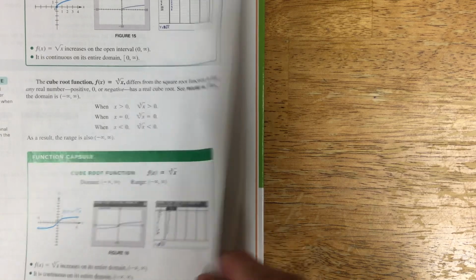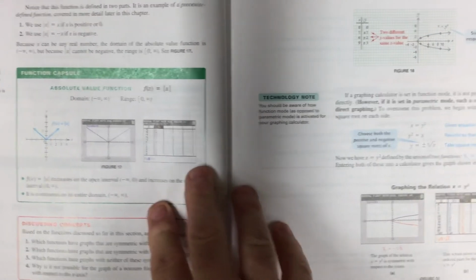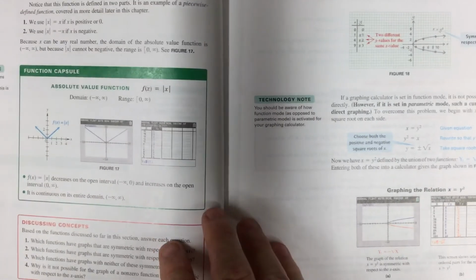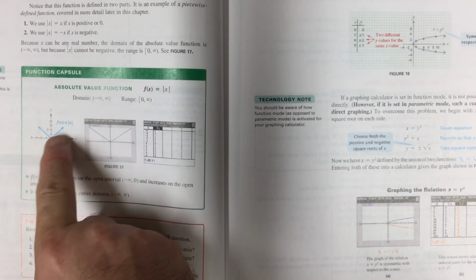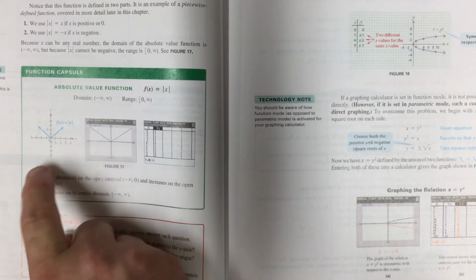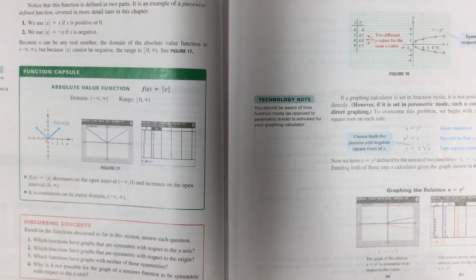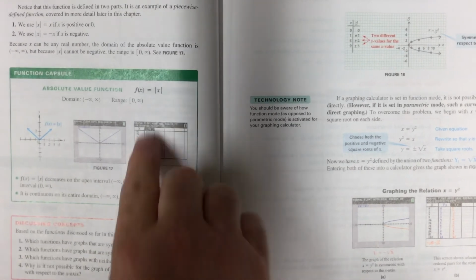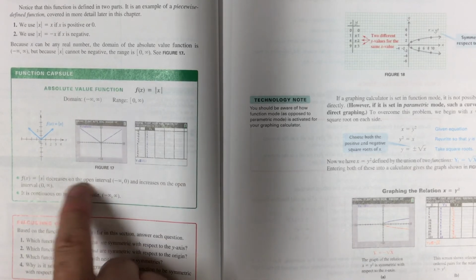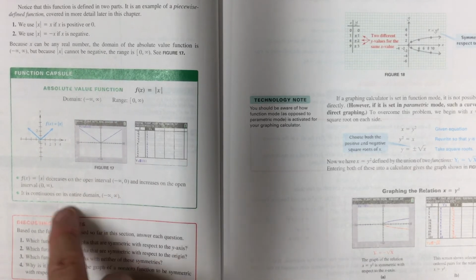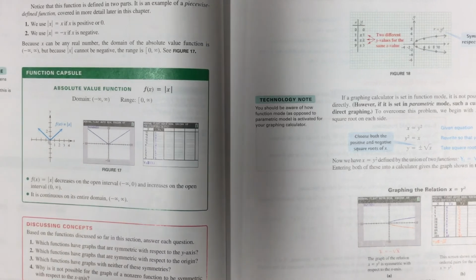And the last function capsule that we're going to cover is the absolute value function. It looks like a V. It is not curved. It's like 2 parts of a line. Please pay attention to its domain, range, whether it's increasing, decreasing, and on what intervals, and whether it's continuous or not.